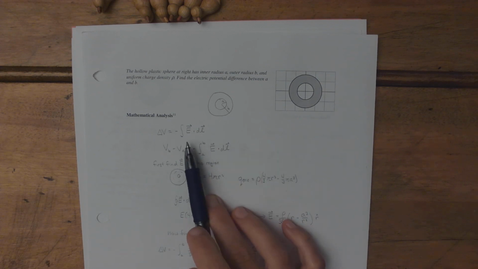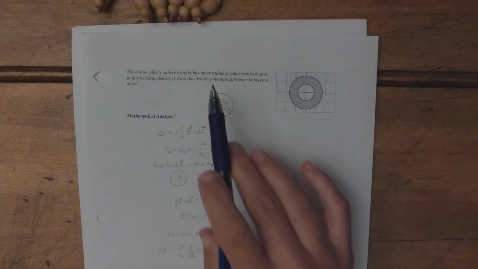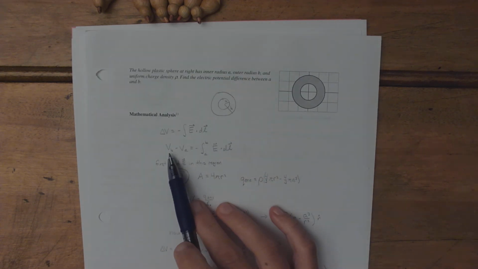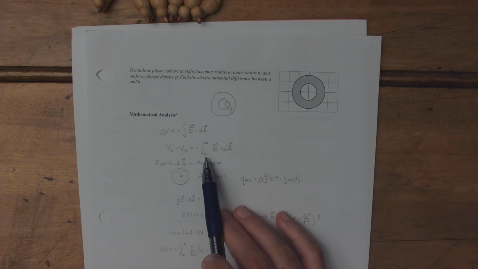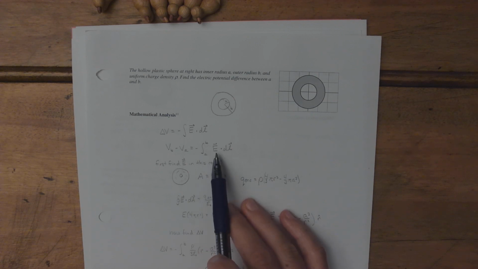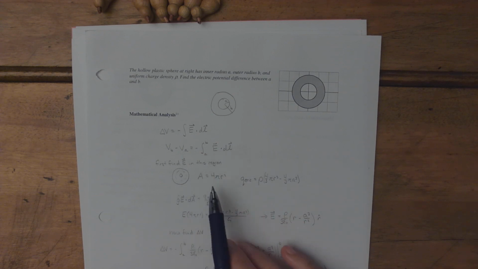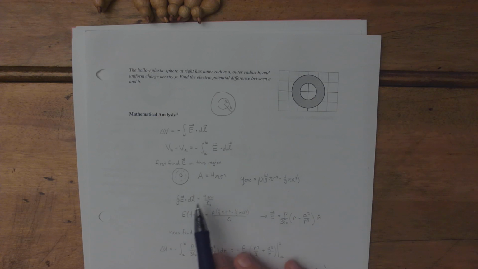So we have this formula that we just used in the previous problem to find the change in potential. They're asking us to find the electric potential difference, so here we can just go from A to B. Our initial point is A, our final point is B. We have to know what the electric field is in this region in order to use the formula. So first we have to find the electric field, and we can use Gauss's law to do that.